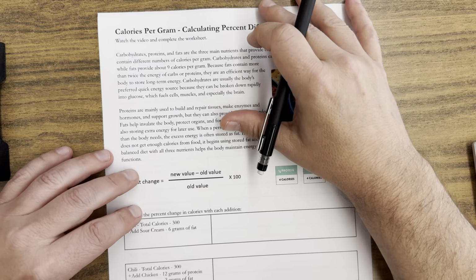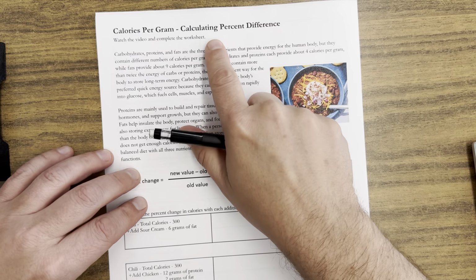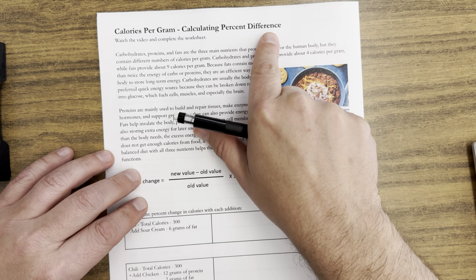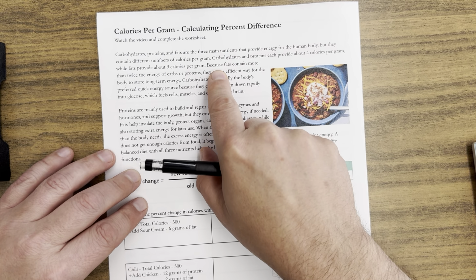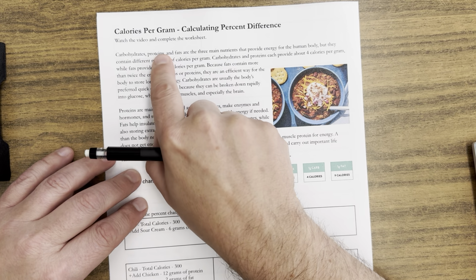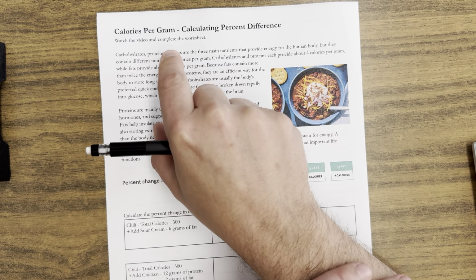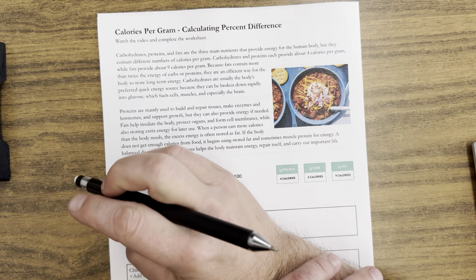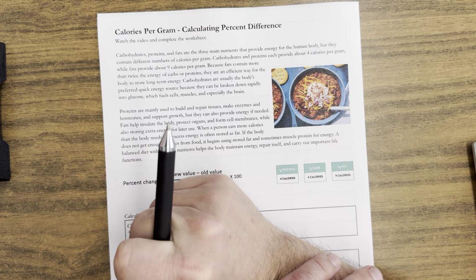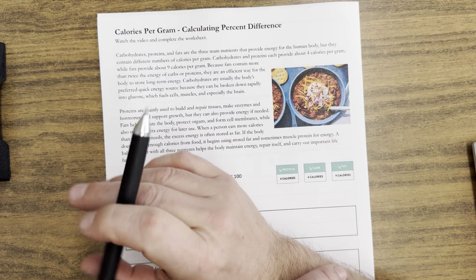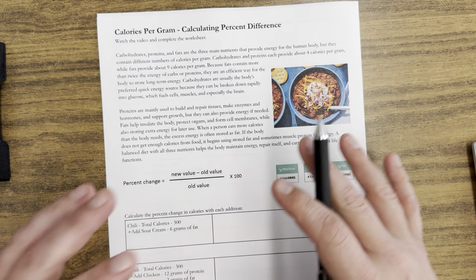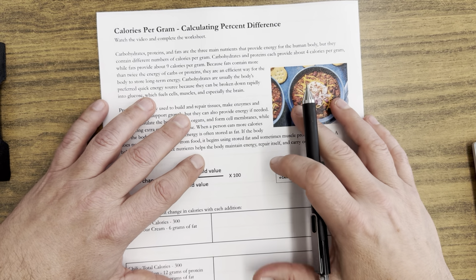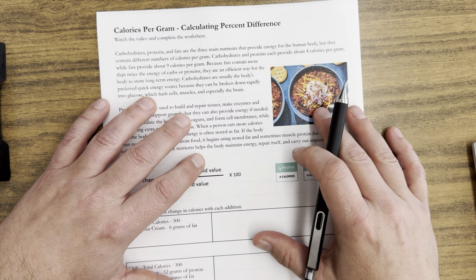Hello, today I'm going over calories per gram, calculating percent difference. This talks about how many calories we get from different macromolecules like carbs, proteins, and fats. And we've been talking about this in association with ATP and ADP, how we get energy from our food, but that has to be transferred to another molecule to actually get used in our bodies.